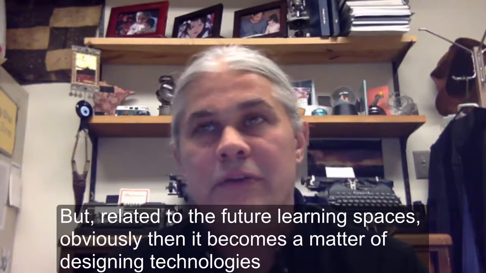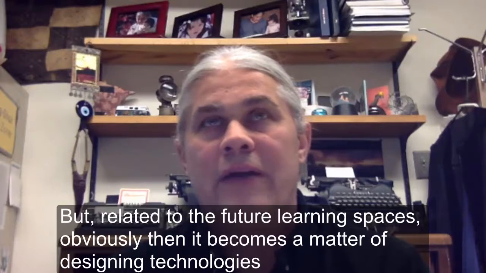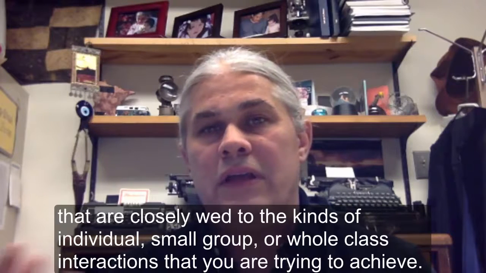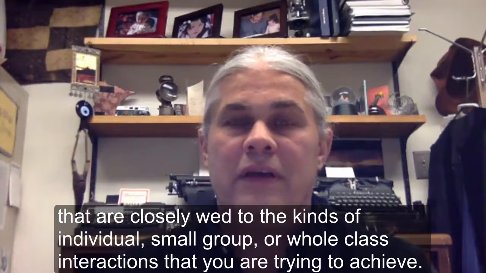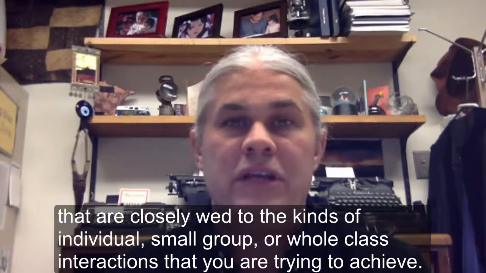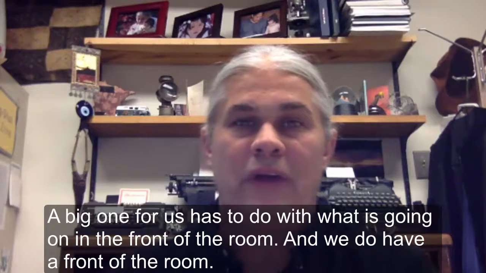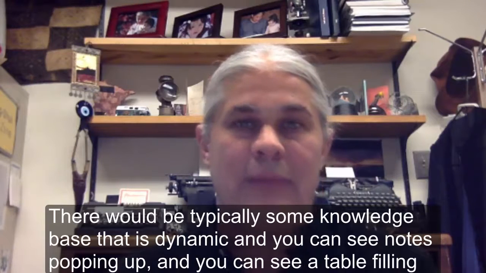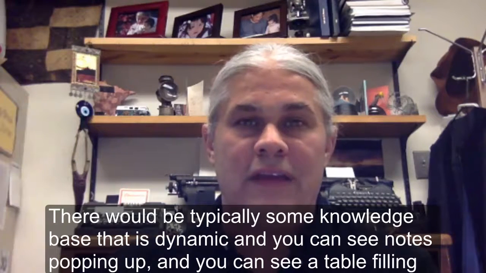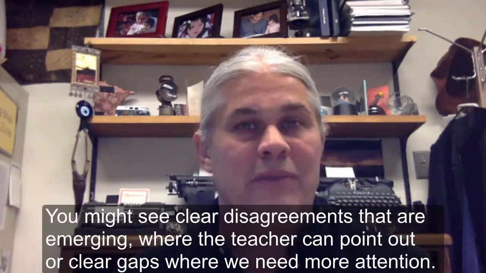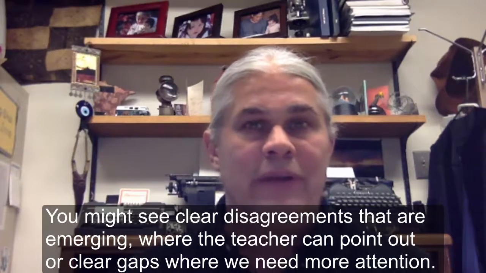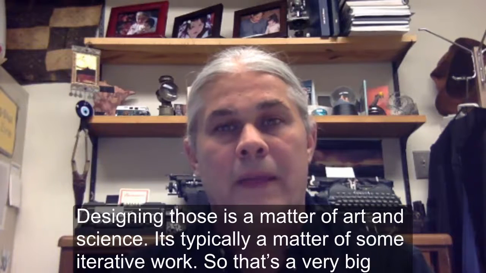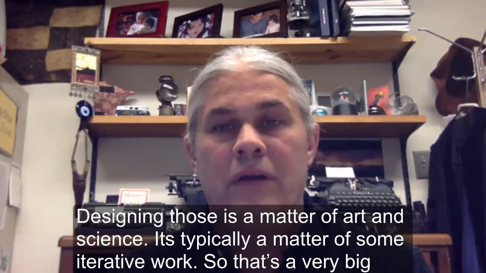But related to the future learning spaces, obviously it becomes a matter of designing technologies that are closely wed to the kinds of individual, small group, or whole class interactions that you are trying to achieve. A big one for us has to do with what's going on at the front of the room, and we do have a front of the room. There would be typically some growing knowledge base that's dynamic and you can see notes popping up and you can see a table filling in. You might see clear disagreements that are emerging where the teacher can point out, or clear gaps where we need more attention. Designing those is a matter of art and science, and it's typically a matter of some iterative work. So that's a very big challenge.